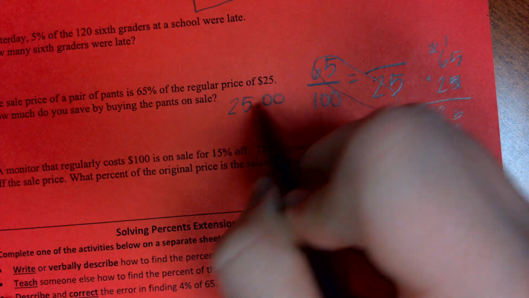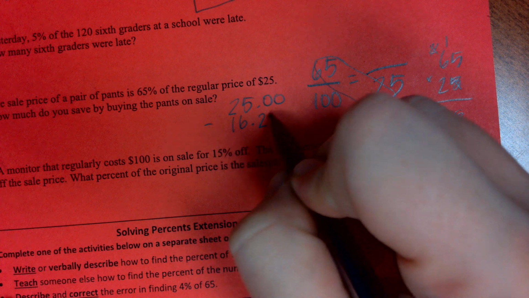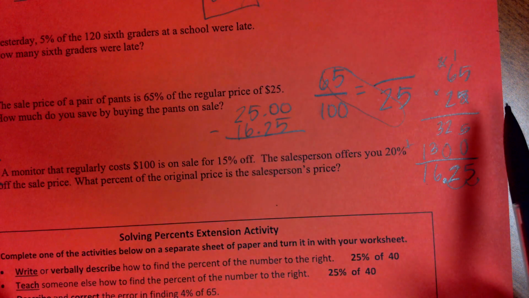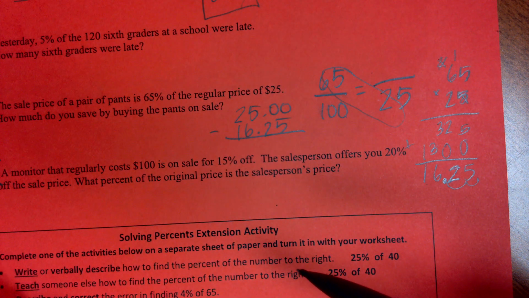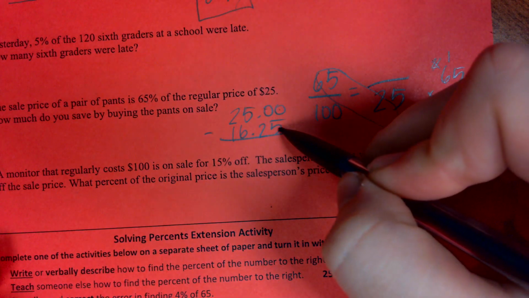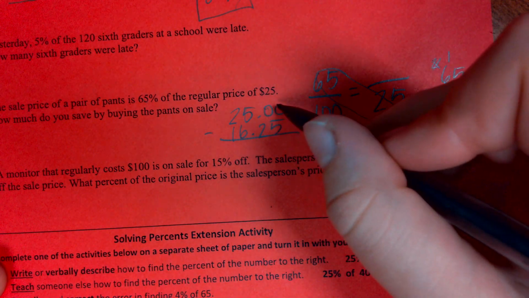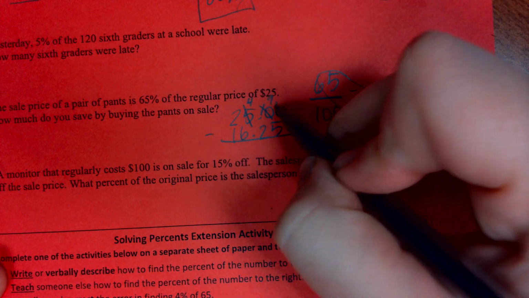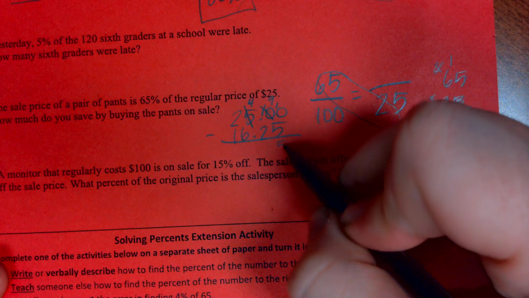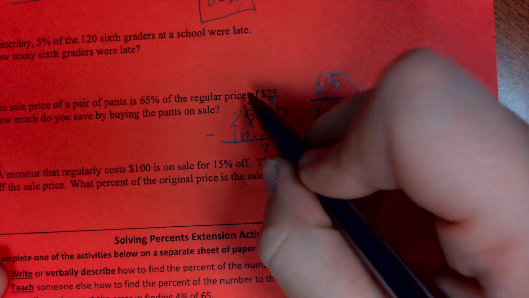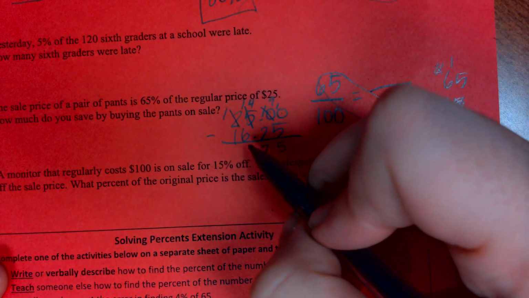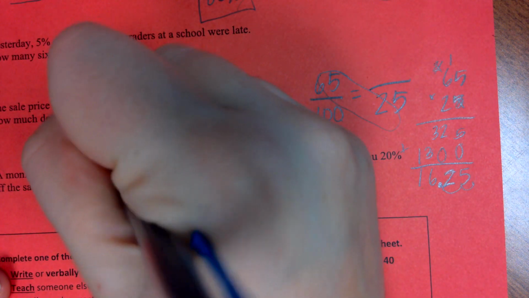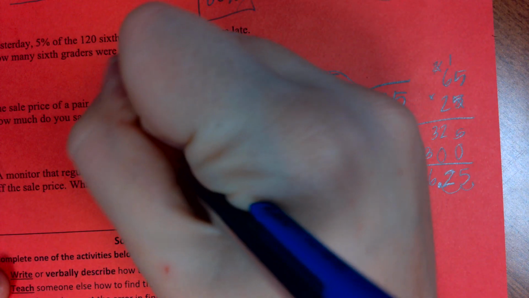So that means we actually have to take $25 and subtract $16.25. Okay? Because we're trying to figure out how much you save. So we're going to subtract that to see how much money we saved off of it. Okay, so we can't do 0 minus 5, so we have to borrow from over here. And then we're going to borrow from the 10. 10 minus 5 is 5. 9 minus 2 is 7. 4 minus 6 we can't do, so we'll borrow. 14 minus 6 is 8. So that means that you actually save $8.75.